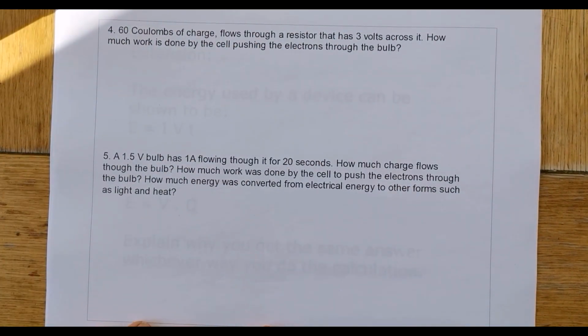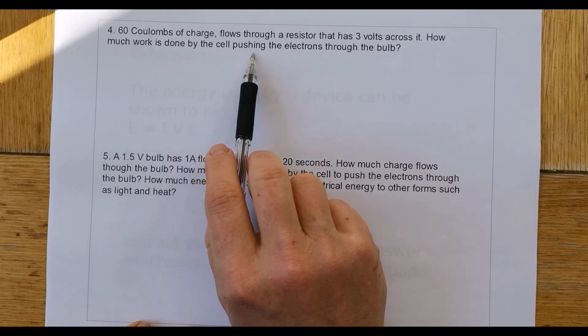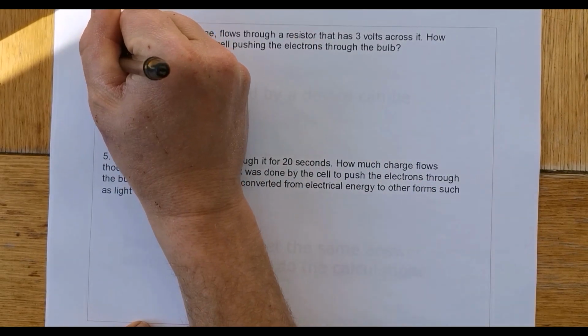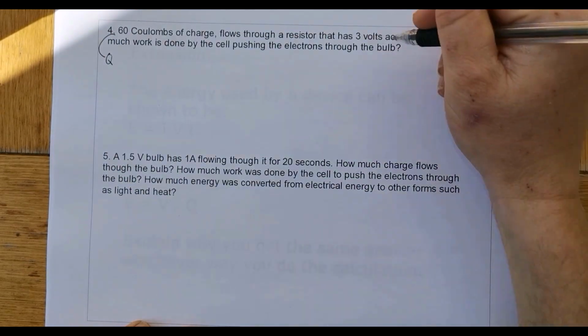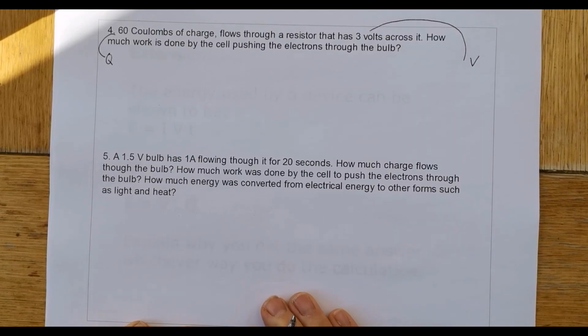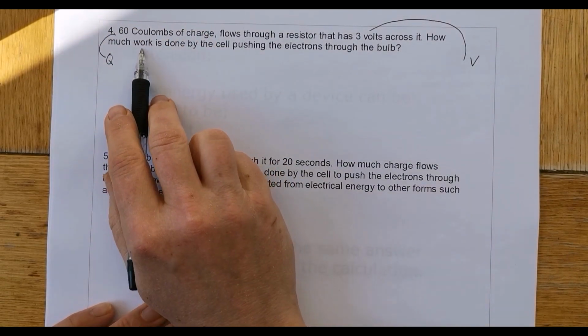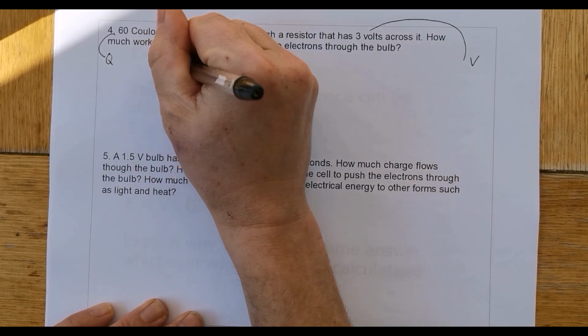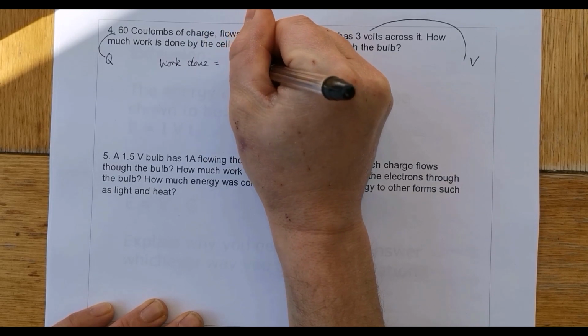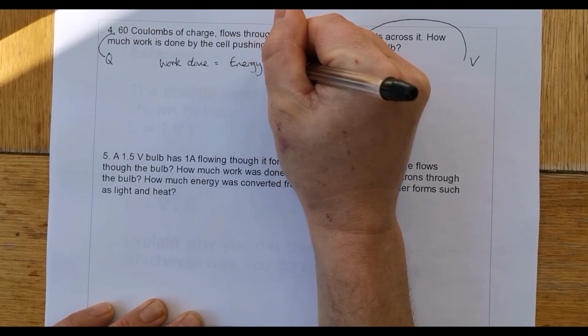60 coulombs of charge flows through a resistor that has 3 volts across it. How much work is done by the cell pushing the electrons through the bulb? So we've got Q and V. How much work is done? Well, remember, work done equals energy transferred.